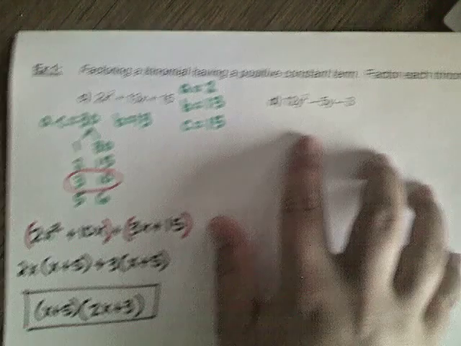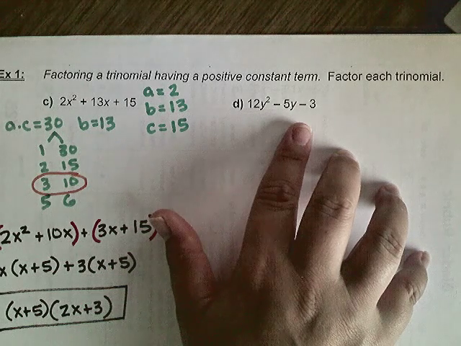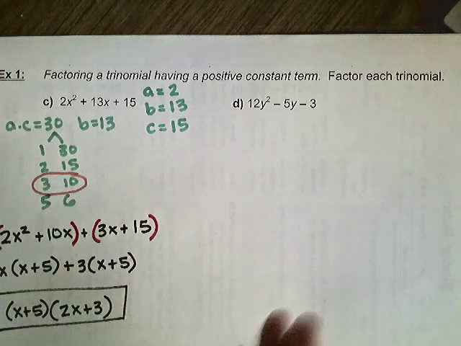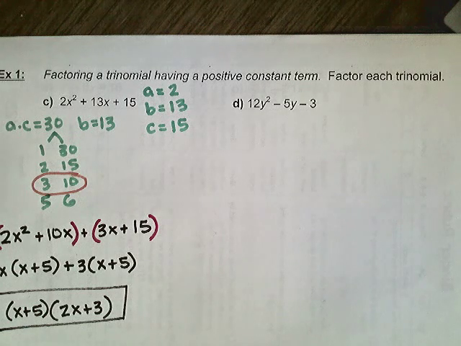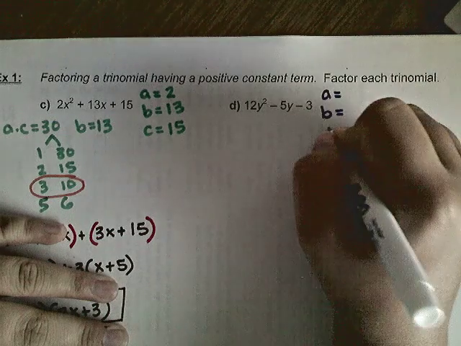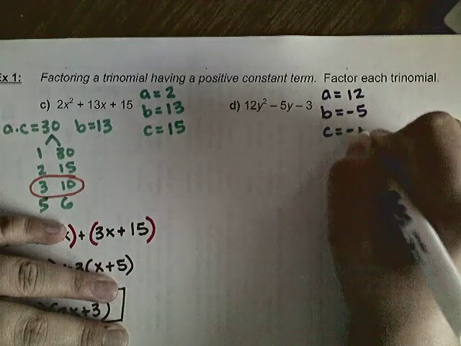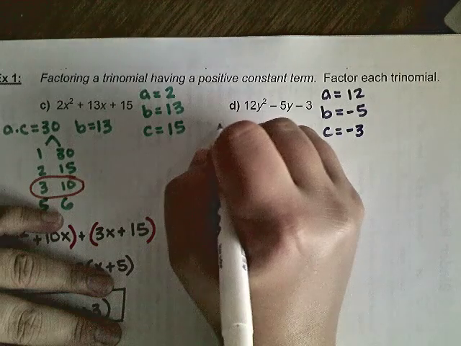So lastly, we have part D. We have 12y squared minus 5y minus 3. So again, we're factoring. We ask ourselves, do we have a greatest common factor? And the answer is no. So once we can see that, then we identify our A, B, and C values. A is 12, B is negative 5, and C is negative 3.